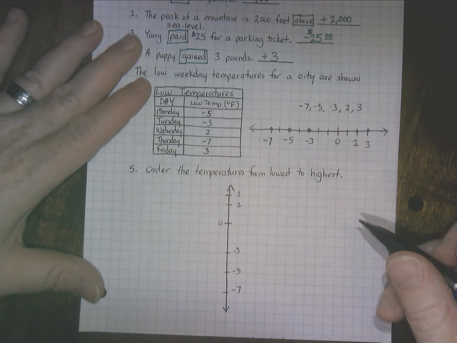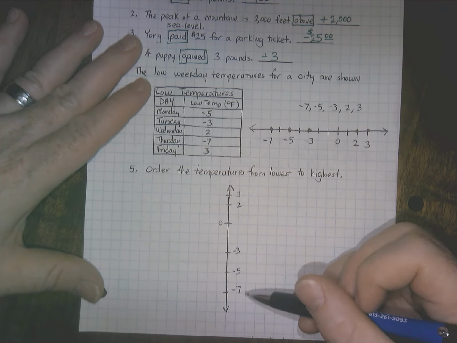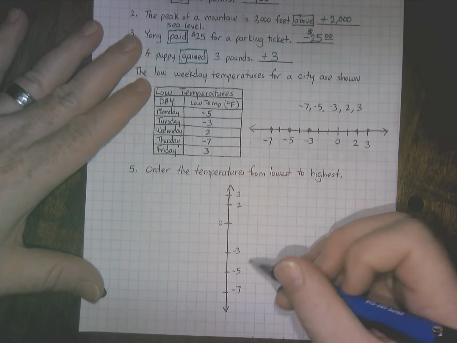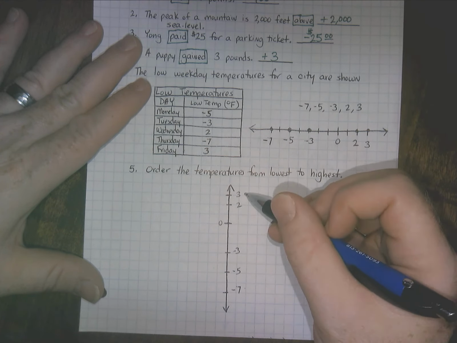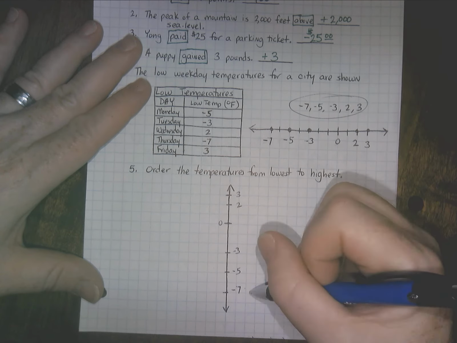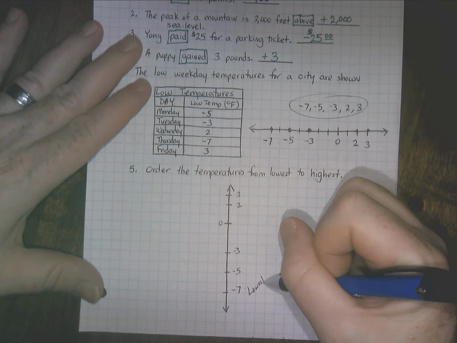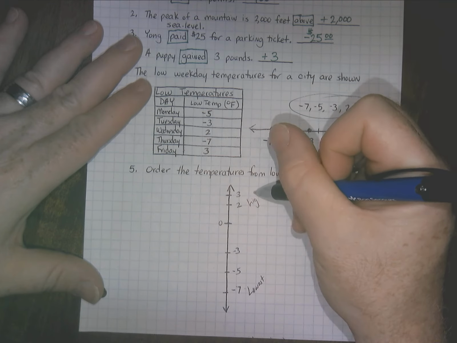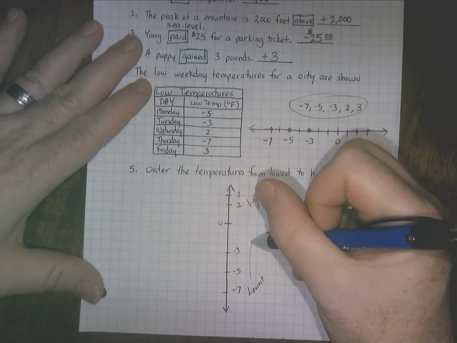So you can tell that the lowest temperature is -7, -5, -3, 2, and 3. So it follows the same order as this. It goes from the lowest to the highest temperature, so it goes in that direction.